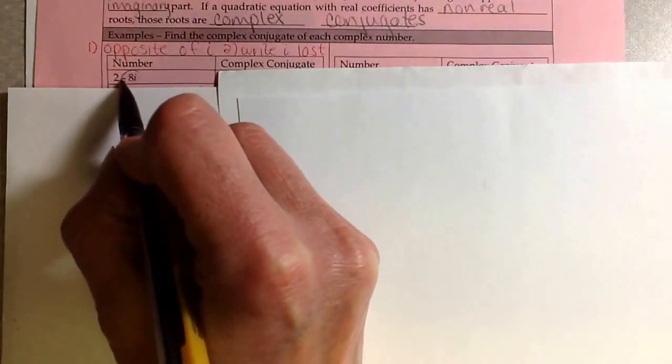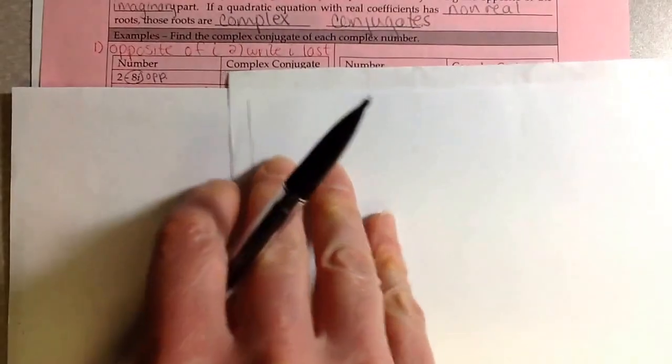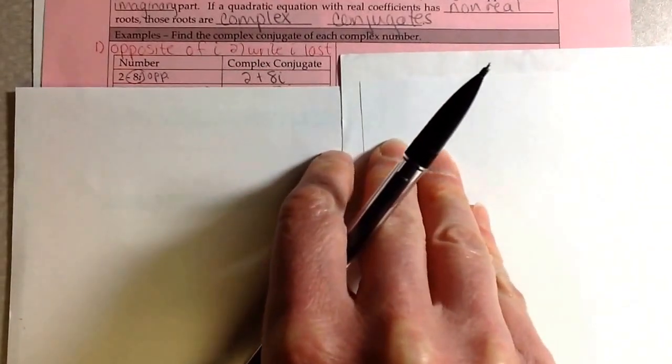So let's look at a couple of examples here. We have 2 minus 8i. I'm going to take the opposite of this and write it last. Well, it's already last, so that's pretty easy to do. So it's just 2 plus 8i. So don't try to make it any harder than that. It's just very simple to do. We take the opposite of the i term and write the i last.